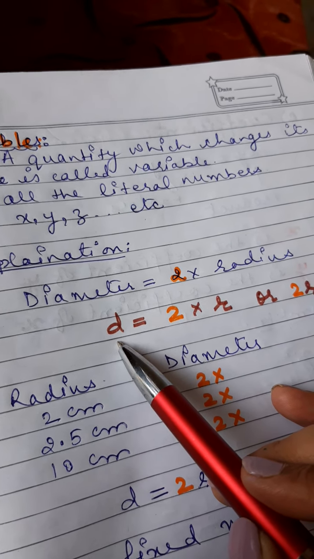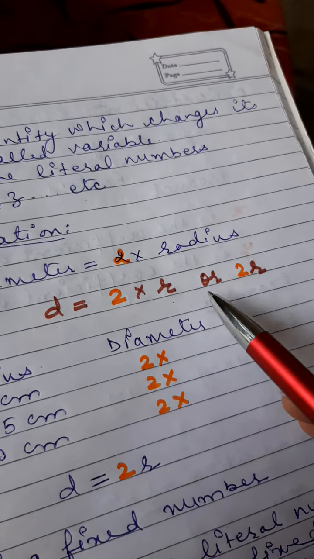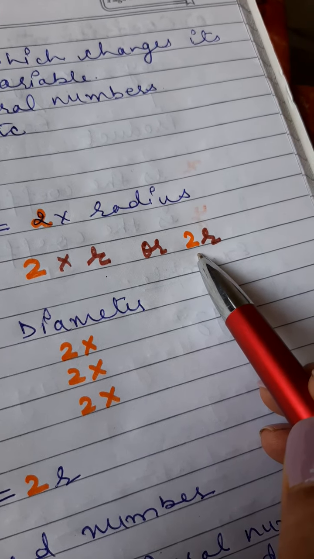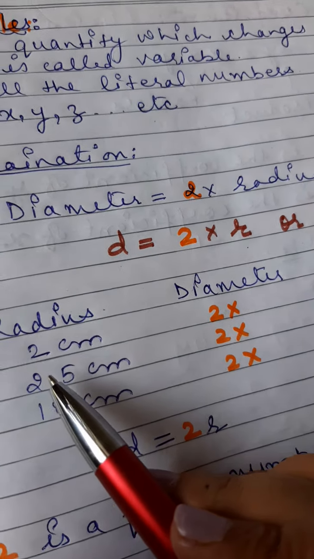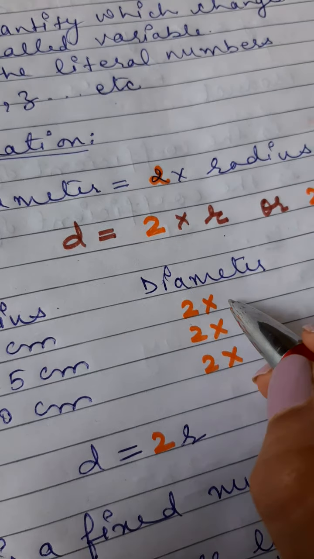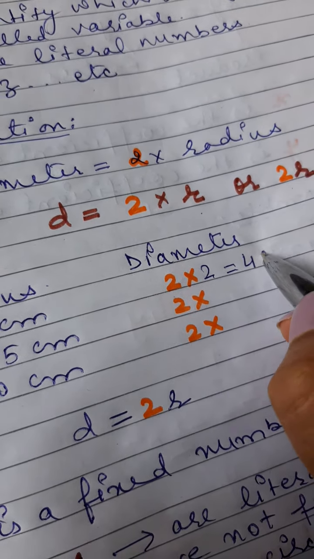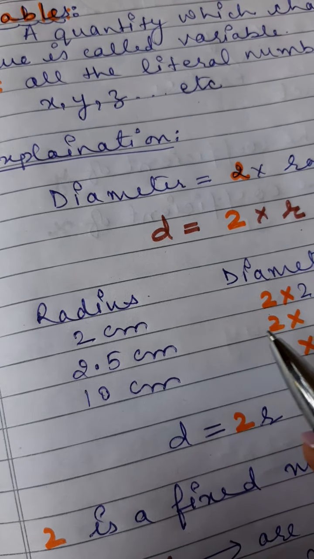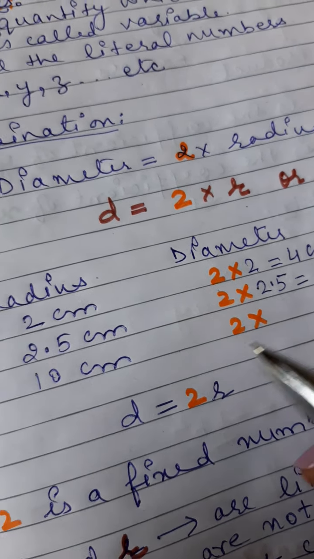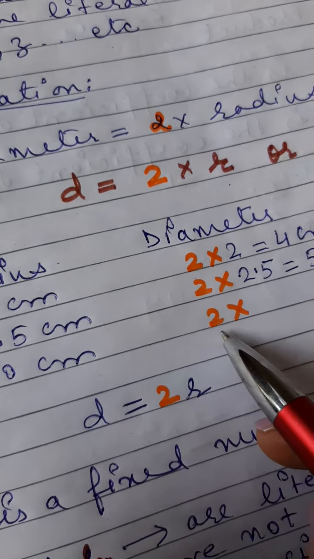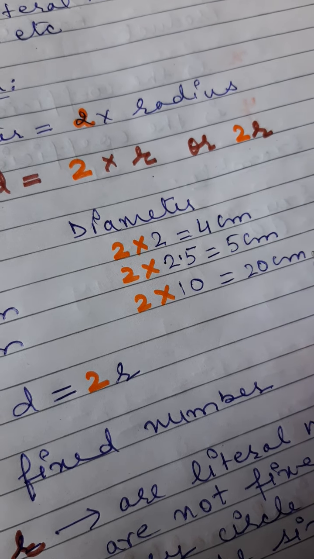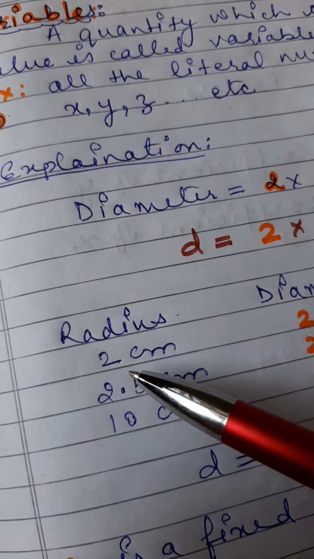Here d is diameter and r is the radius, or we can write it as 2r, because we know that in algebra we can skip the multiplication symbol and write it directly like 2r. Now if the radius is 2, then our diameter will be 2r, meaning 2 multiplied by 2, which is equal to 4 centimeter. If it is 2.5, then 2 multiplied by 2.5 is equal to 5 centimeter. And if the radius is 10 centimeter, then we multiply 2 by 10, and it is equal to 20 centimeter.